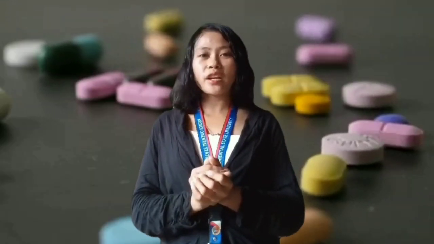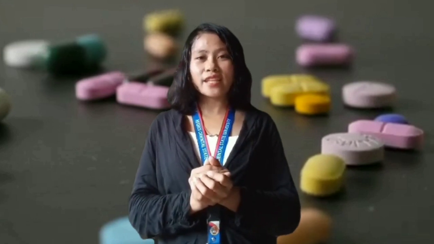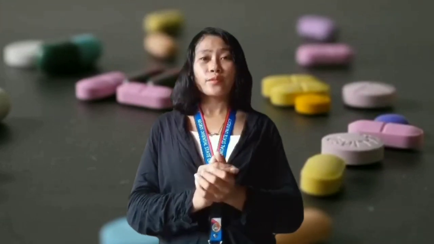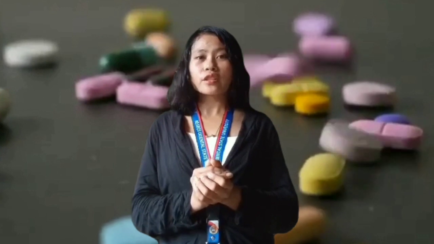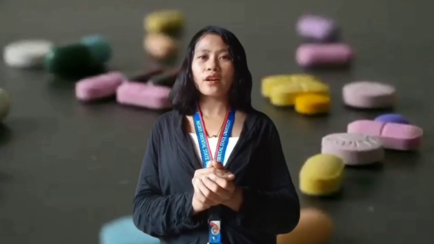Are there similarities between protein synthesis and DNA replication? For me, yes. Both protein synthesis and DNA replication occur inside the cell. Both protein synthesis and DNA replication are required for the growth, development, and functioning of organisms.